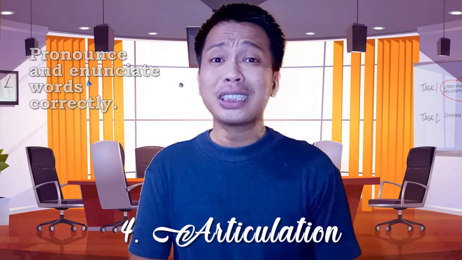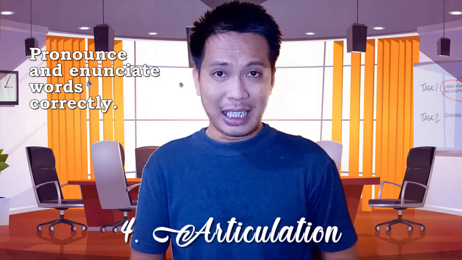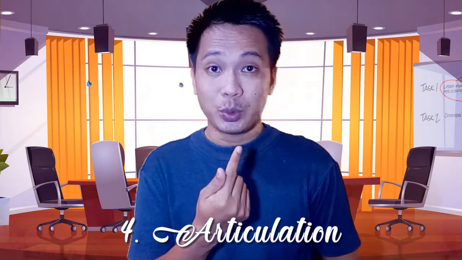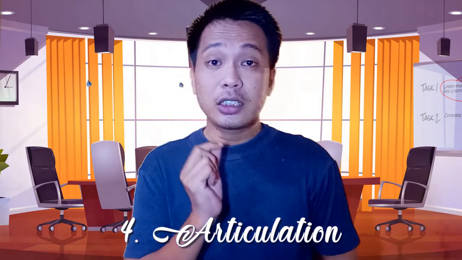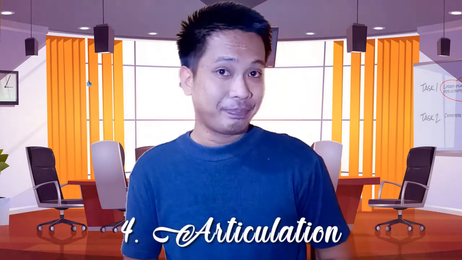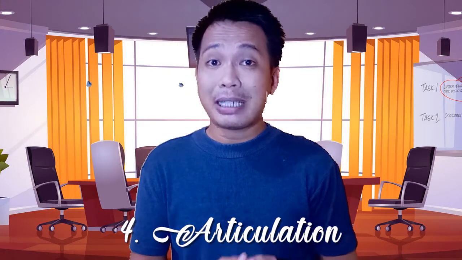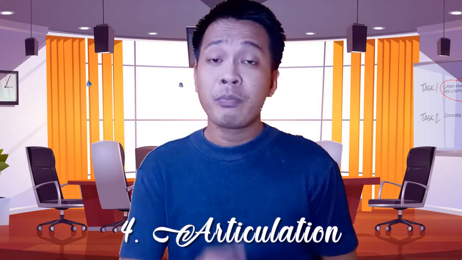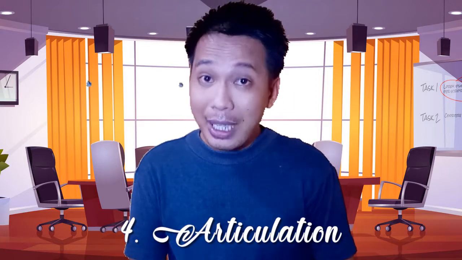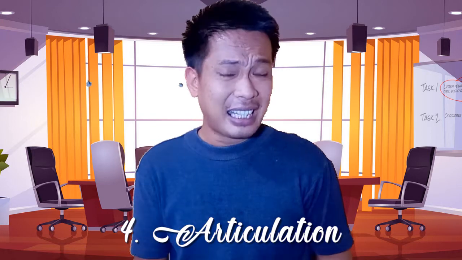Number 4, articulation. Pronounce and enunciate words correctly. Utilize your speech tools such as your lips, teeth, tongue, and others in order to say the words clearly. It is okay to have a Filipino accent as long as the message is still understandable. But one common mistake we commit is speaking too fast that some syllables are omitted, making the words unclear.